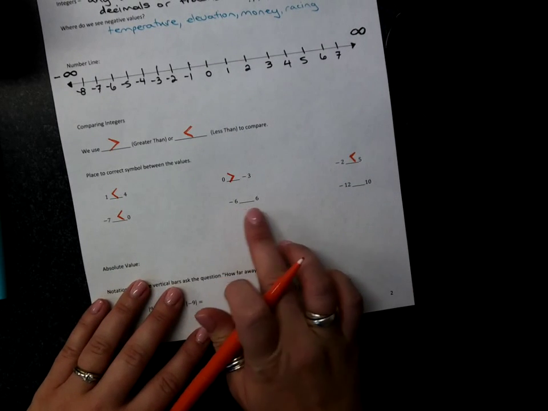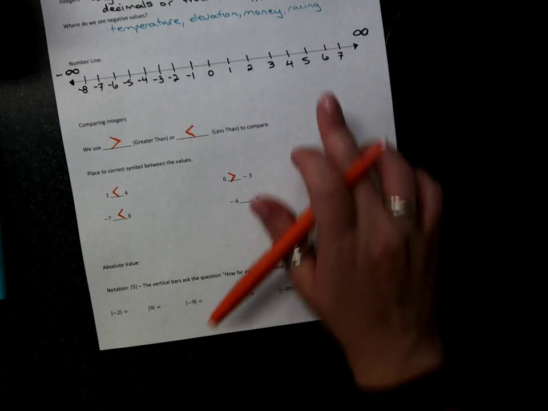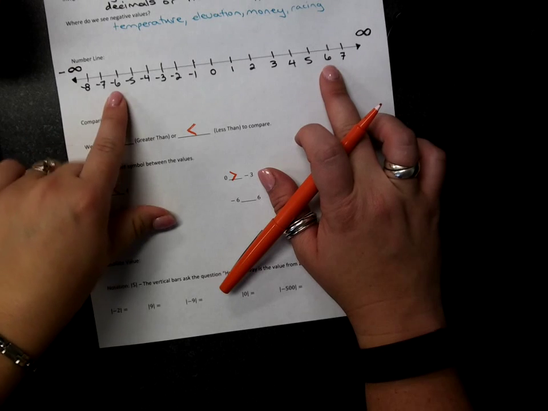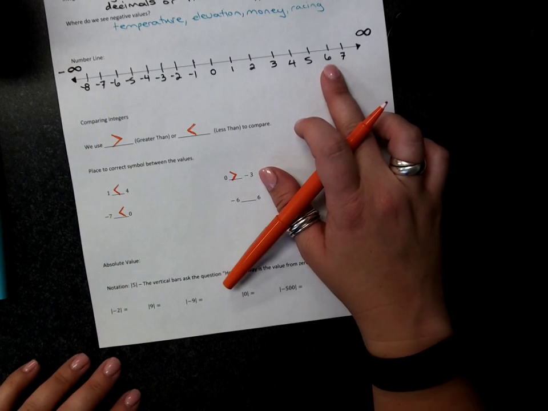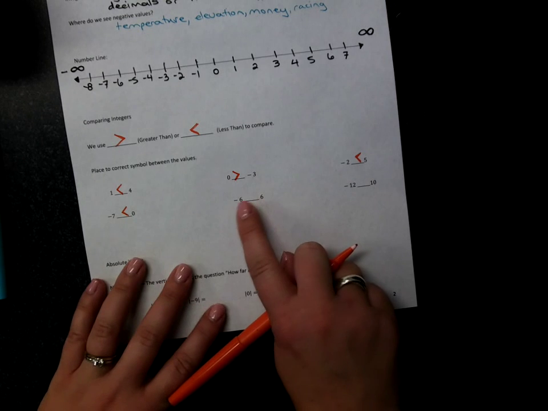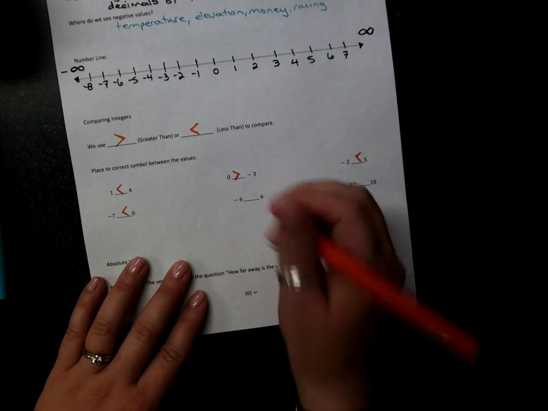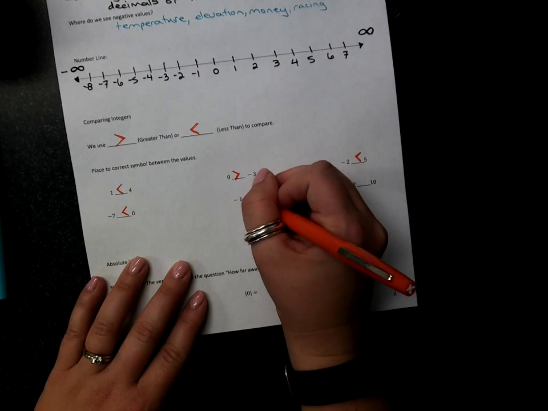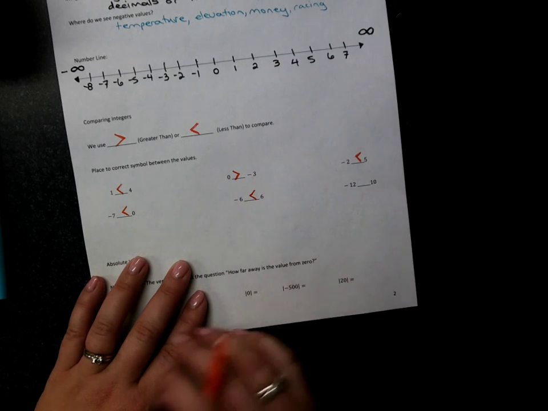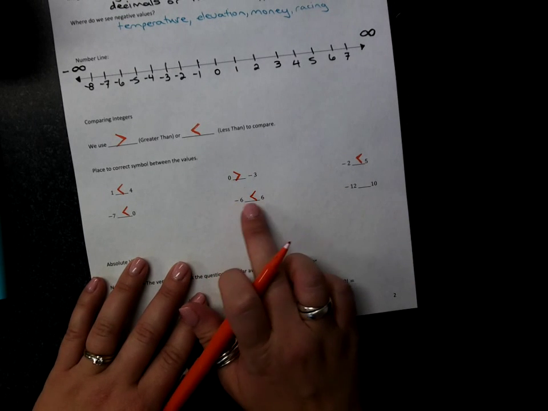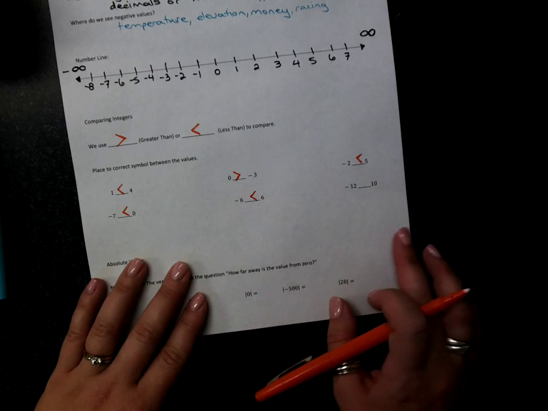Here we have -6 and +6. +6 is up here, -6 is down here. If you think about it in terms of money, I'd rather have +$6 than -$6. So the +6 is bigger. We open it towards the bigger number. -6 is less than +6.